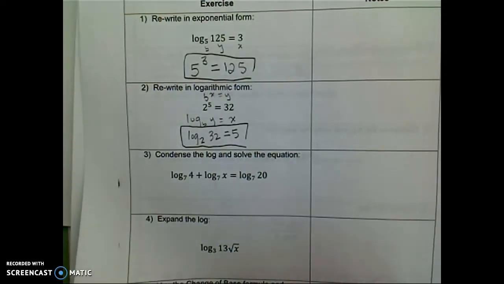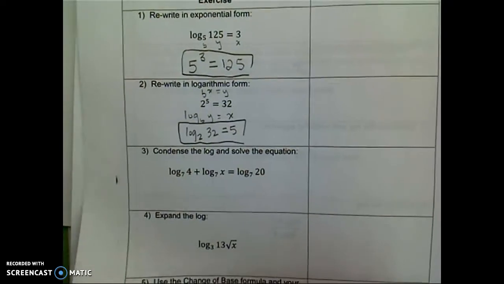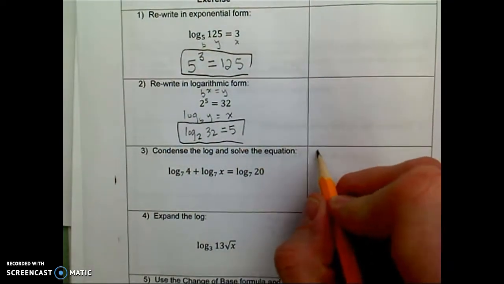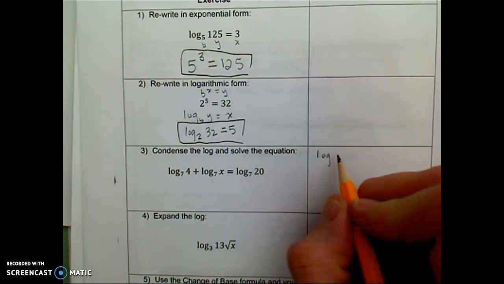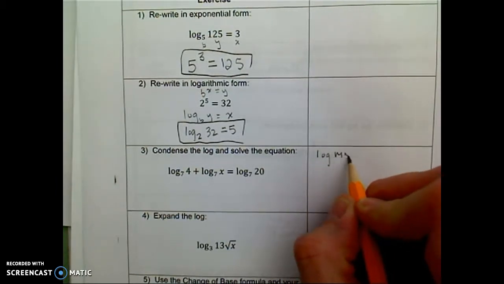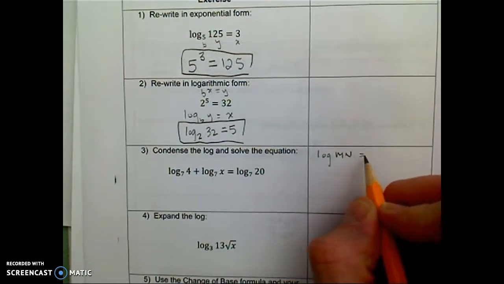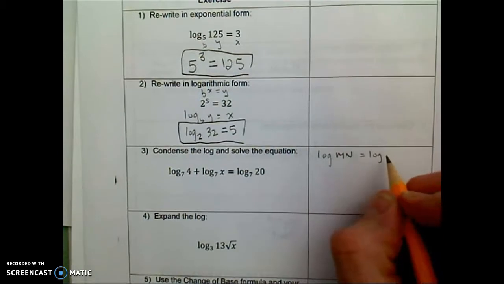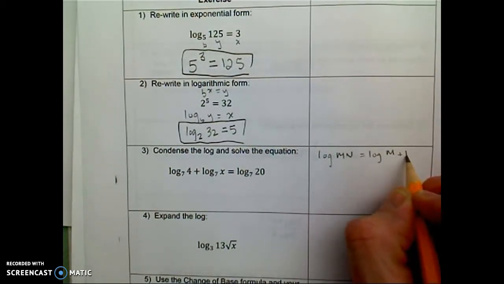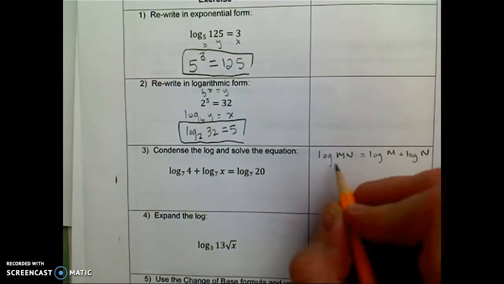All right, in example number 3, condense the log and solve the equation. So we learned some rules about condensing logs. If I have a log of a value that can be separated out into a product of 2 factors, I can rewrite the log with each factor getting its own log, and I'll take the sum of those, whatever the base is.